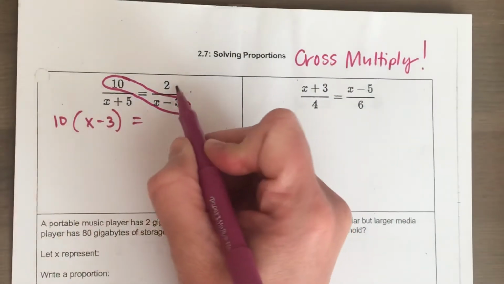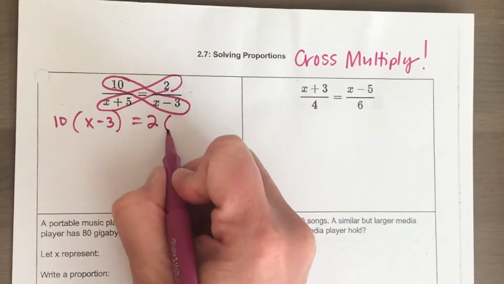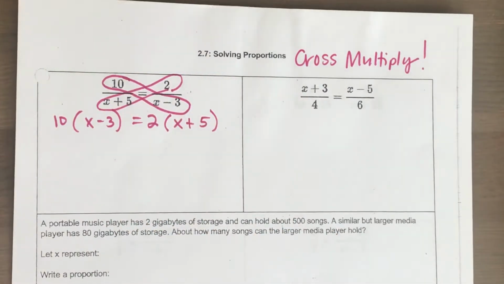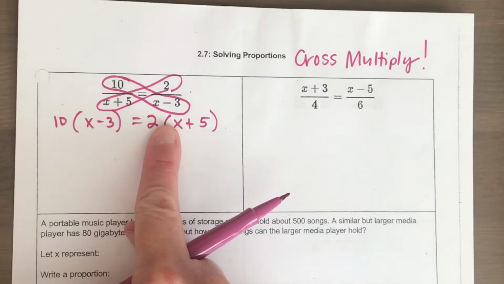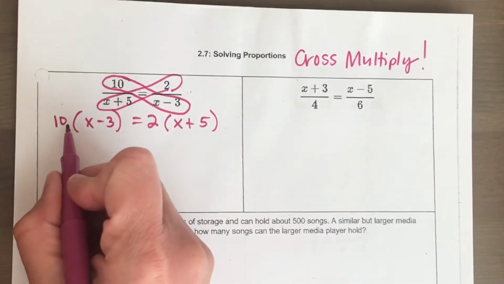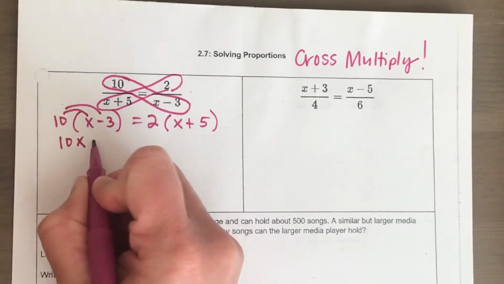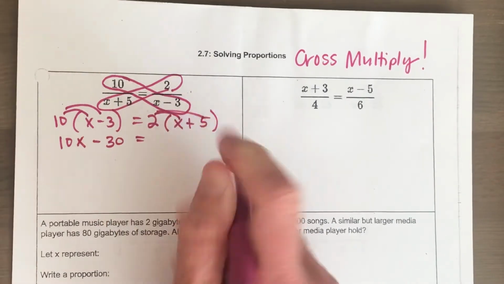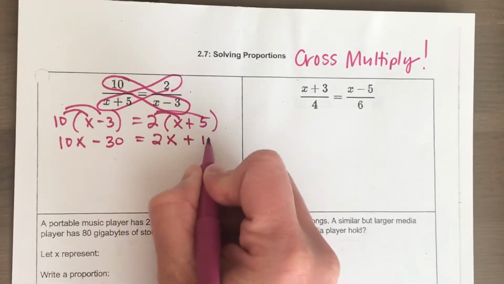And on the other diagonal, if I cross multiply here, I'd have 2 times the group x plus 5. Now what I want to do is distribute the 10 on the left side and distribute the 2 on the right side. So I'm going to take 10 times x and 10 times negative 3. So I'll have 10x minus 30. And that will equal, when I distribute my 2, 2x plus 10.